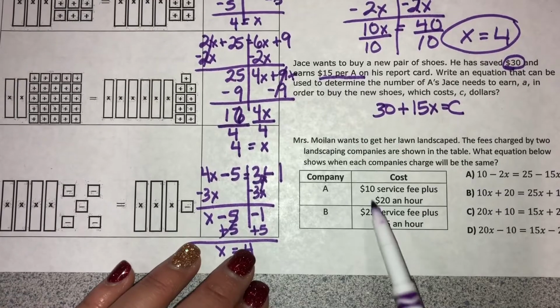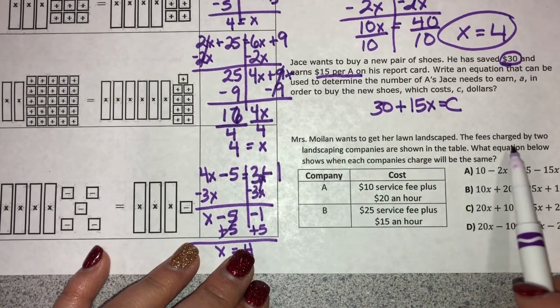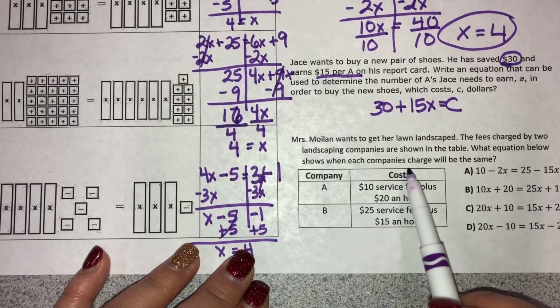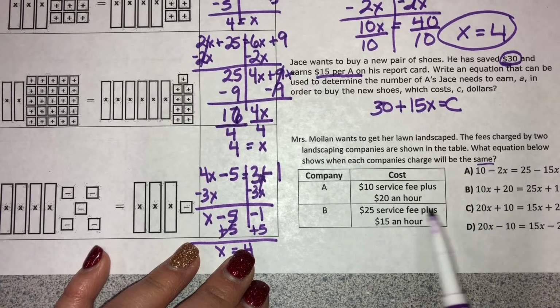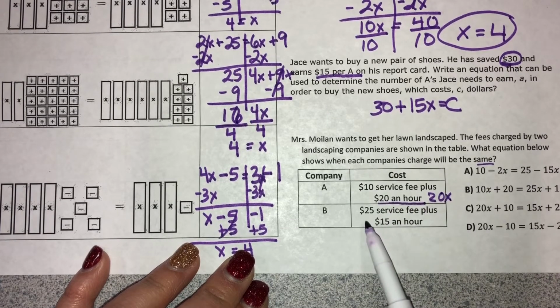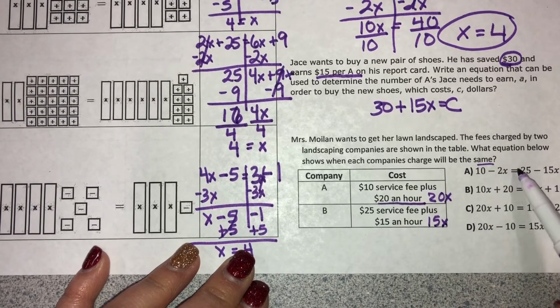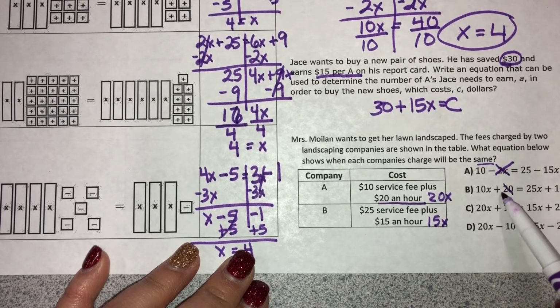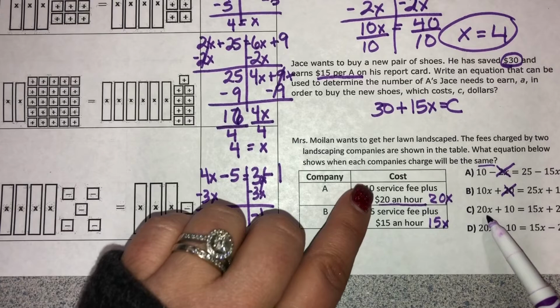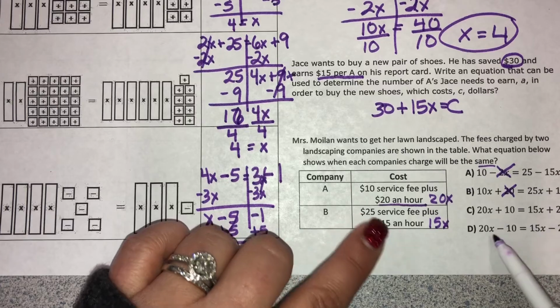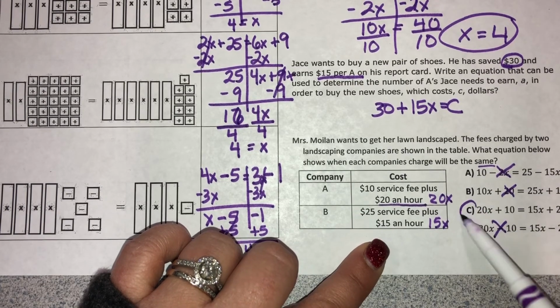And then the last one, Mrs. Moylan wants to get her lawn landscaped. The fees charged by 2 landscaping companies are shown in the table. What equation below shows when each company's charge will be the same? So when will they be equal? Company A is a $10 service fee plus $20 per hour, so that's my variable, 20x. And then $25 service fee plus 15 an hour, so that's 15x. This one is talking about 2x. This does not have per hour. 20x plus 10, that makes sense. 15x plus 25, that makes sense. This doesn't make sense because we're not subtracting it, so letter C is the answer.